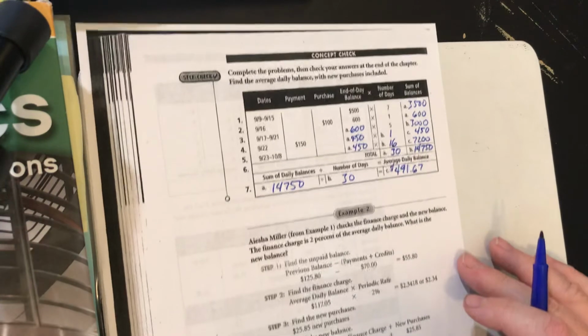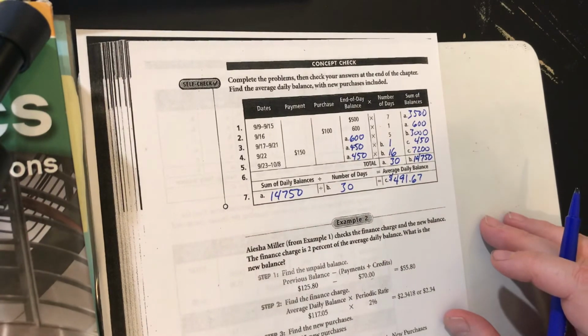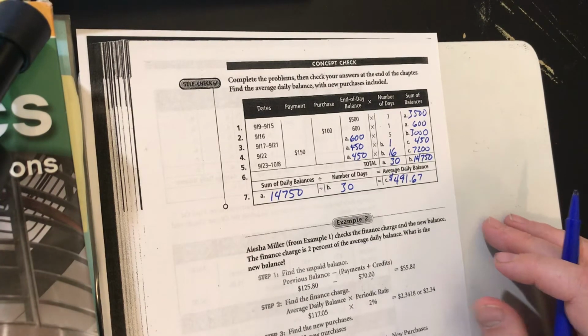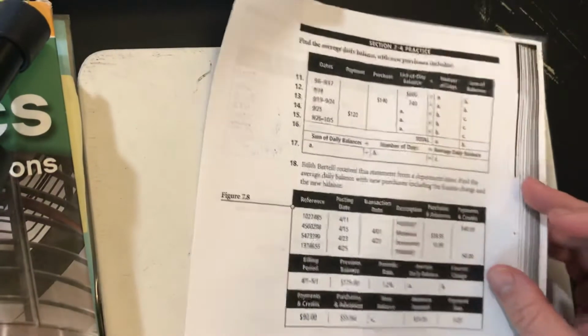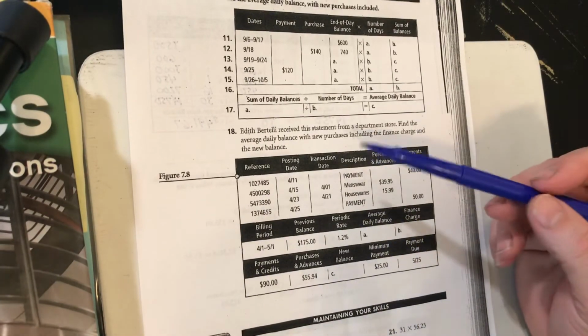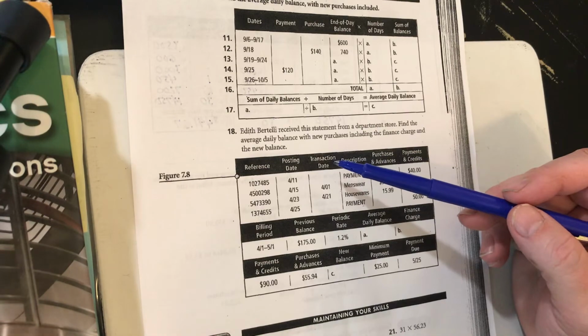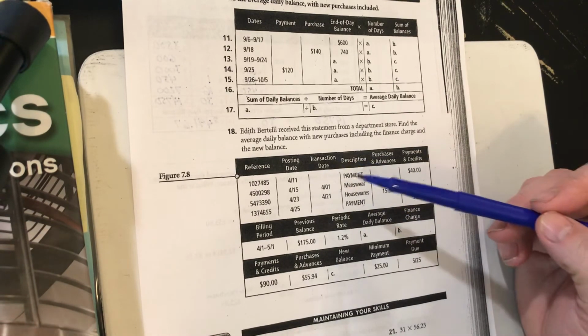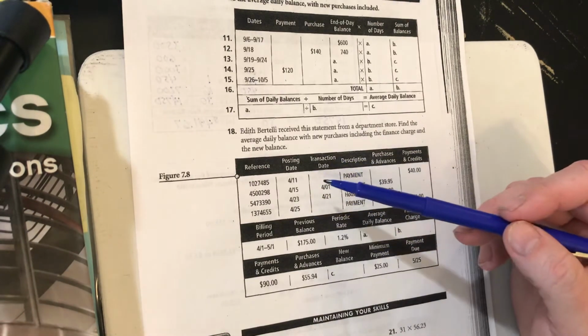So that's how we calculate average daily balance. Hopefully that is enough to get you started. I will give you a hint. When you get over here to number 18, this example here is not the complete record.